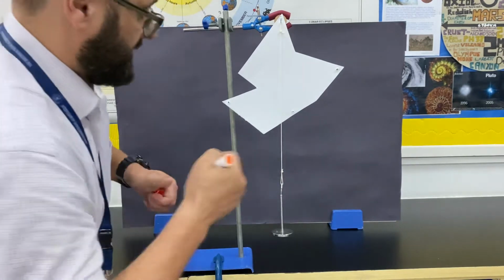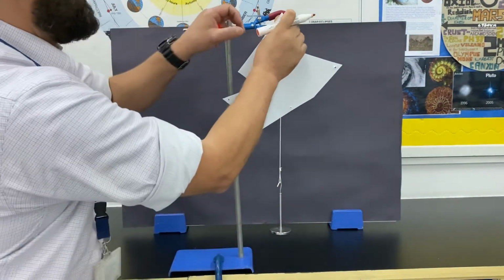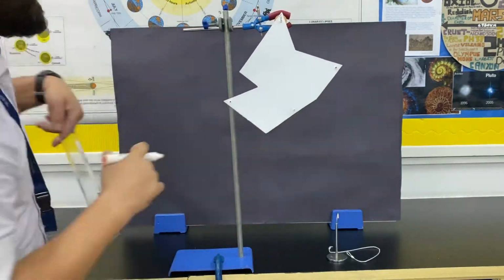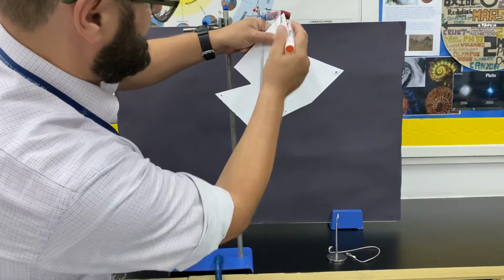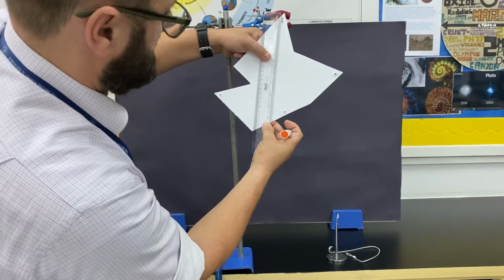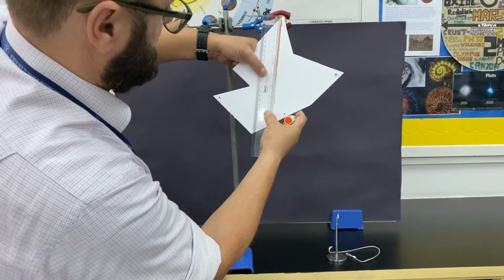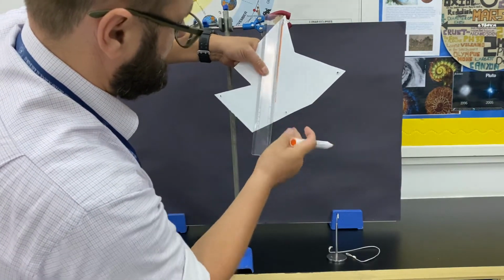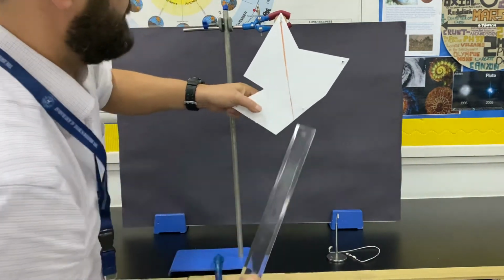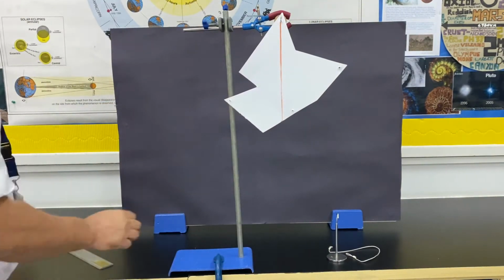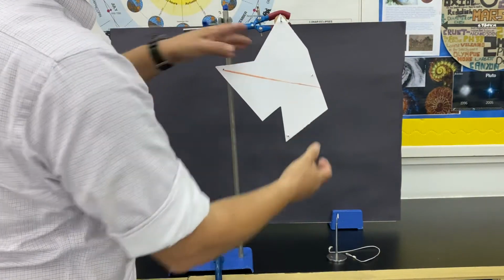All we need to do now is, let's mark a position there. And what we get is a ruler, and we draw a line from there to there, as neatly as we can. Okay, you get the idea? Right, so the centre of mass is somewhere along that line. And we repeat from a different position.